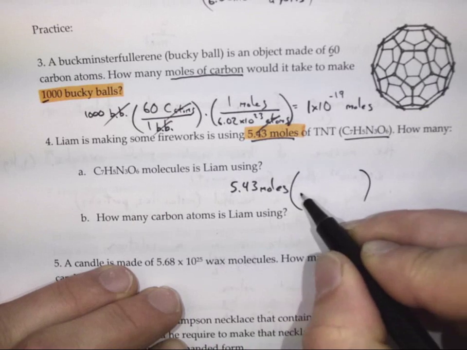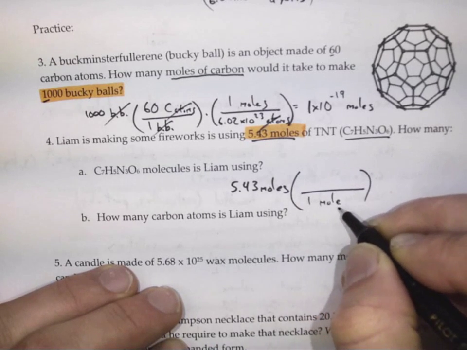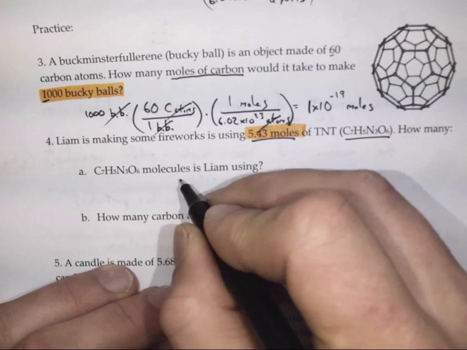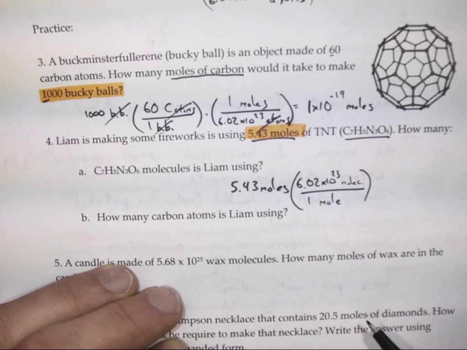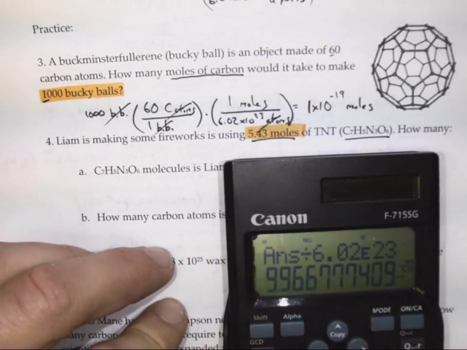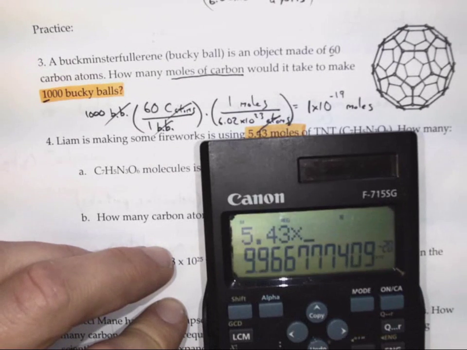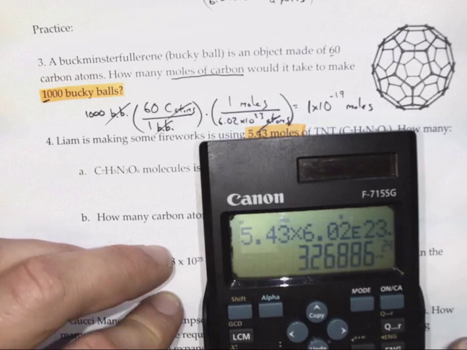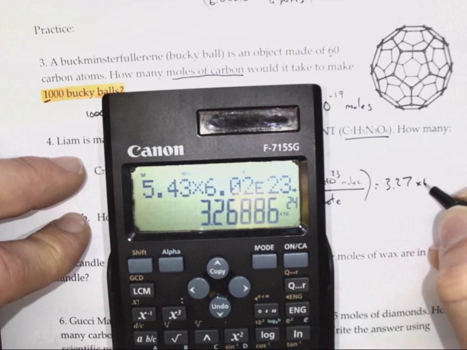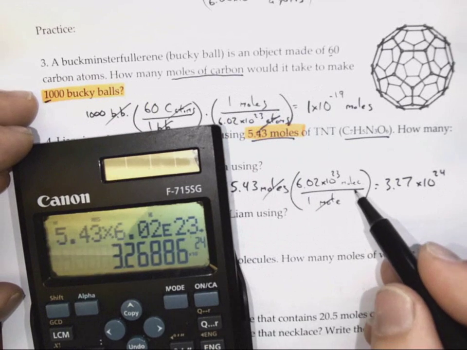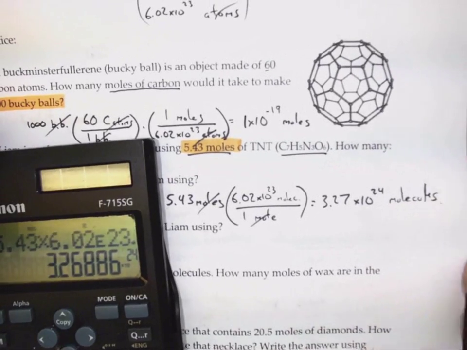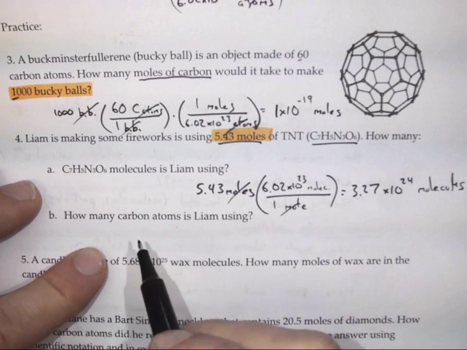All right, so I'm going to, again, use the mole to do that. 1 mole, I put it down here to cancel diagonally, over 6.02 times 10 to the 23 molecules. I'm going to abbreviate that molec. So these moles cancel out, and this is actually really simple multiplication here. 5.43 times 6.02, 523, and I get, well, how many sig figs should I get here? 3. So I'm going to say 3.27 times 10 to the 24, and the leftover units that didn't cancel out were molecules. And there we go. Now, how many carbon atoms is that?